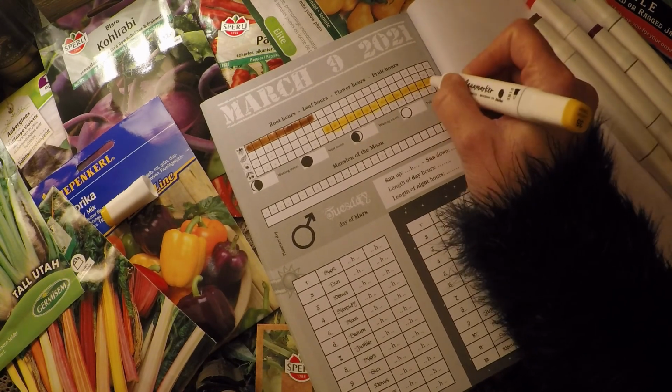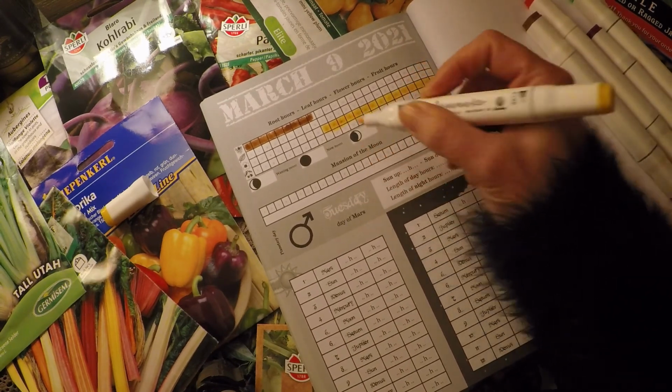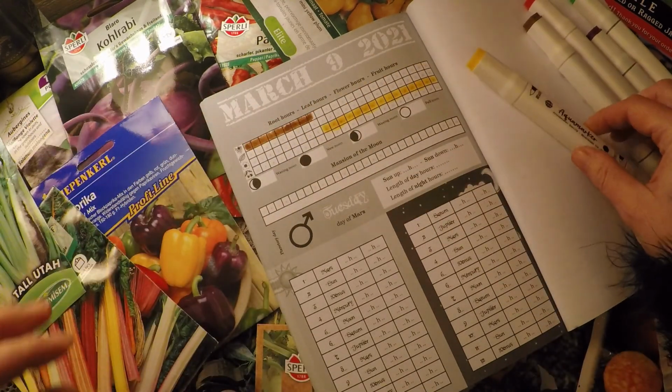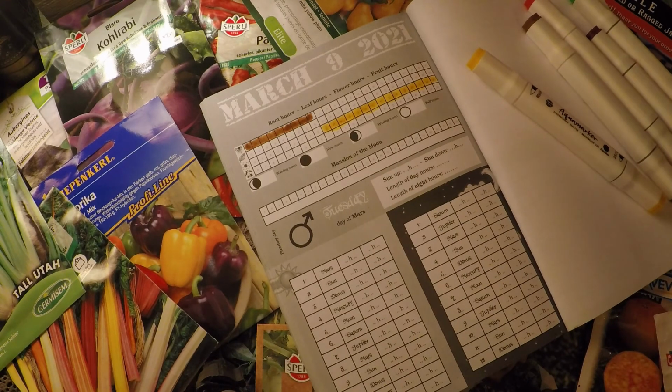Next up are the flower hours from when the moon resides in the zodiac sign of Aquarius, which, as we have seen, is from 9 a.m. to 11 p.m. For this, I use my yellow marker, referring a bit to sunflowers, I guess, although flowers come in a rainbow of color varieties, so you can choose whichever color you prefer.